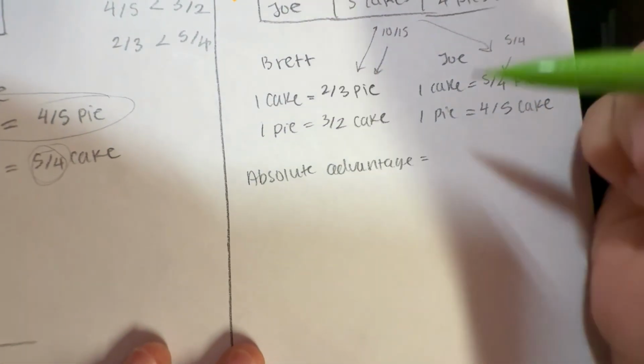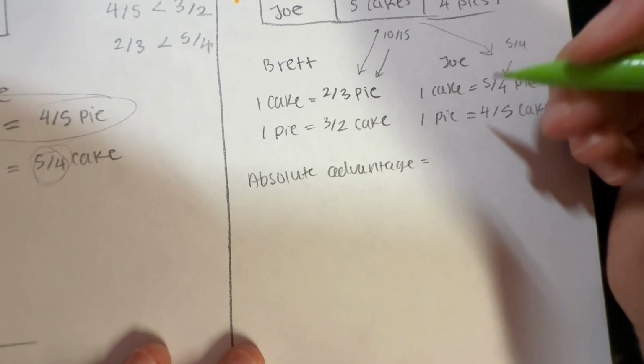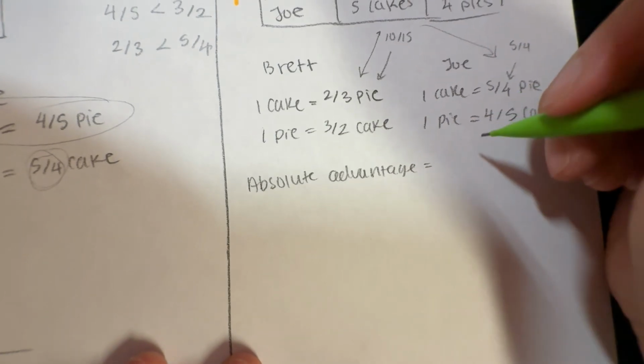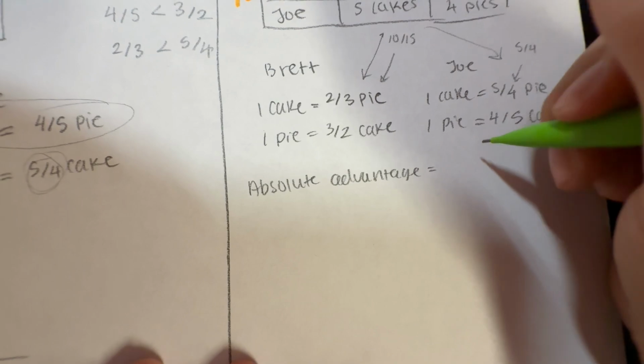Now for absolute advantage, since Joe would take only 5 hours to make a cake rather than 10 hours, and only 4 hours to bake a pie rather than 15 hours, Joe would have the absolute advantage for both pies and cakes.